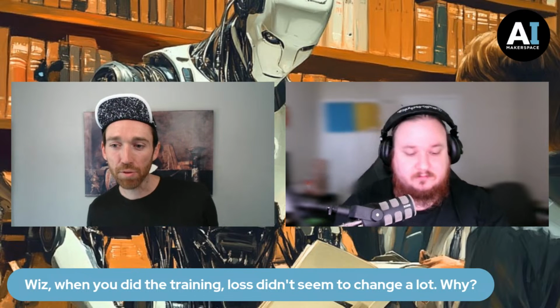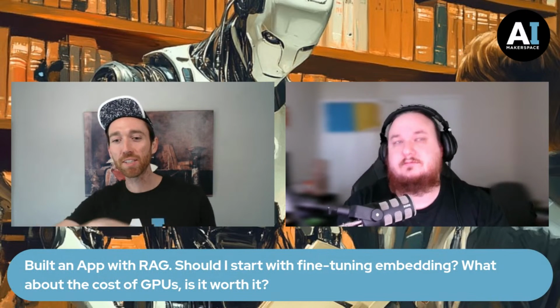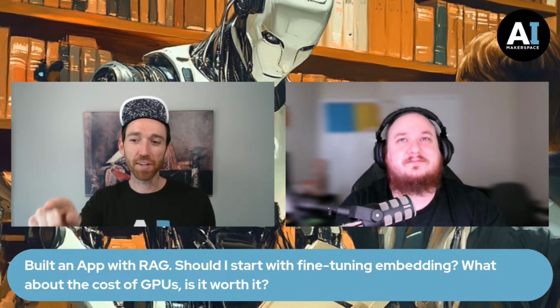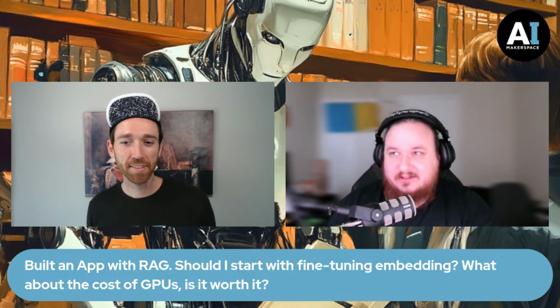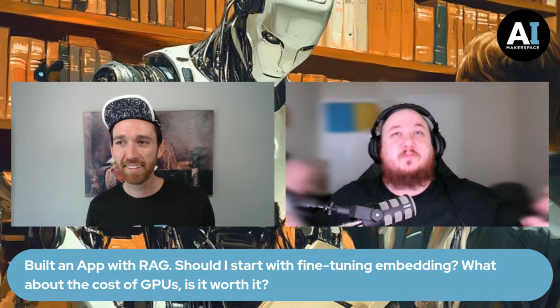Built an app with RAG. Should I start with fine-tuning embedding? Thank you for asking this question. Should we start? And if so, how much is this going to cost me? You should not start with fine-tuning embeddings before you do prompting.